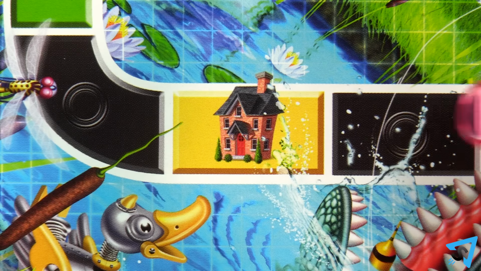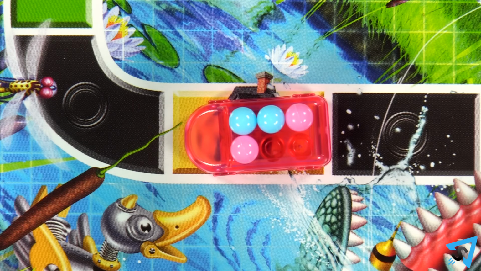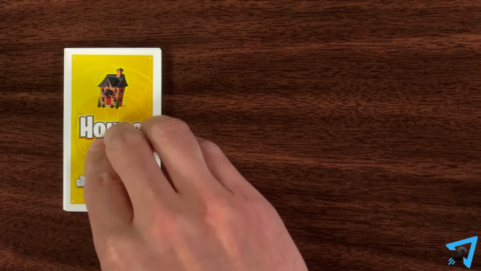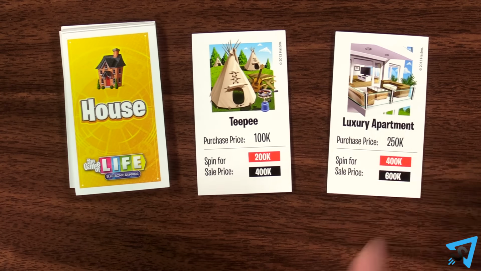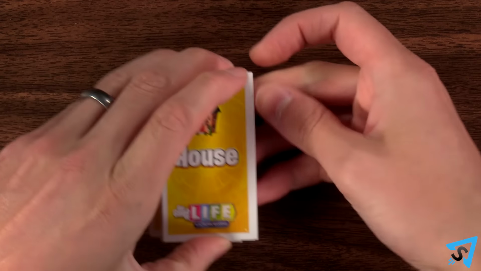The house space allows you to buy or sell a house even if you already have one. When buying, draw the top 2 cards and pick one to keep. Return the other to the bottom of the deck.